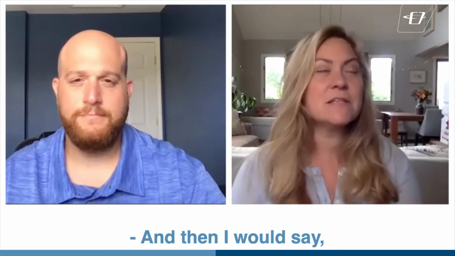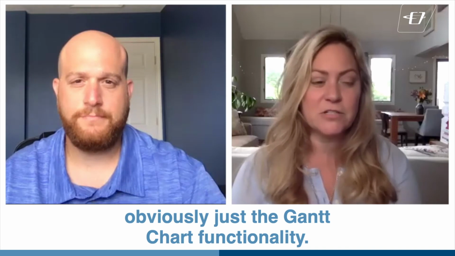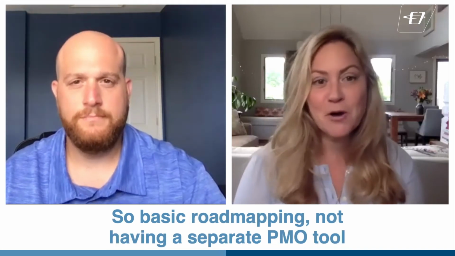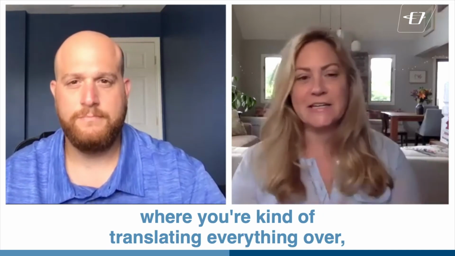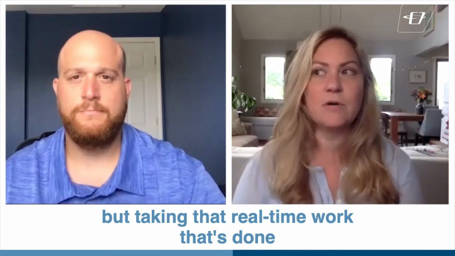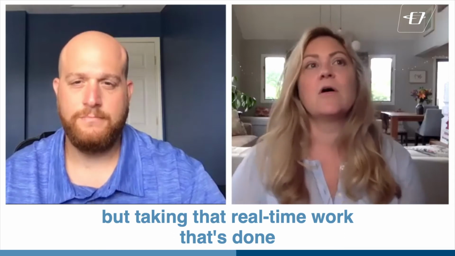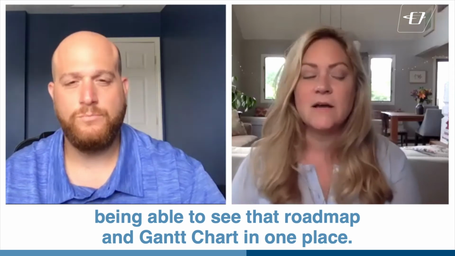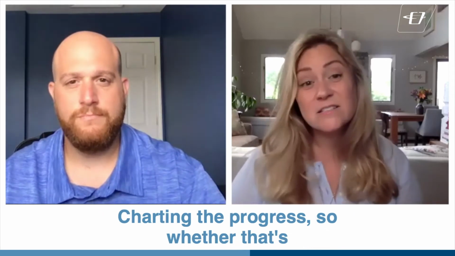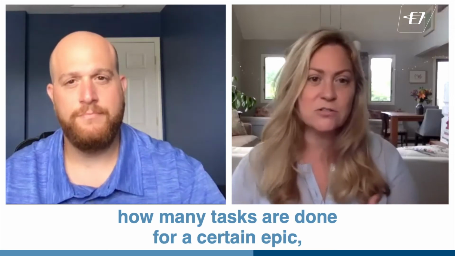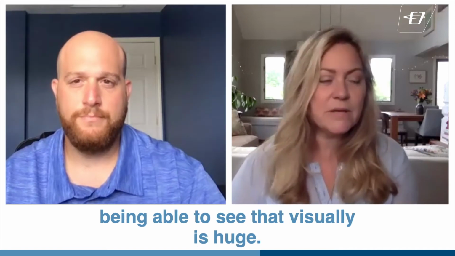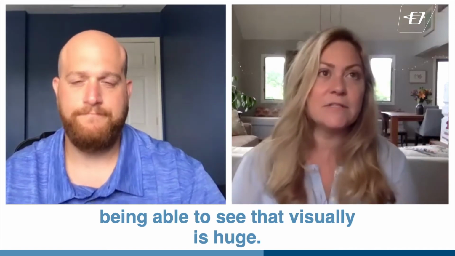And then obviously the Gantt chart functionality. So basic road mapping, not having a separate PMO tool where you're translating everything over, but taking that real-time work done over multiple teams and multiple projects, and being able to see that roadmap and Gantt chart in one place. Charting the progress, whether that's how many tasks are done for a certain epic, or how many hours are done towards a certain estimation, being able to see that visually is huge.